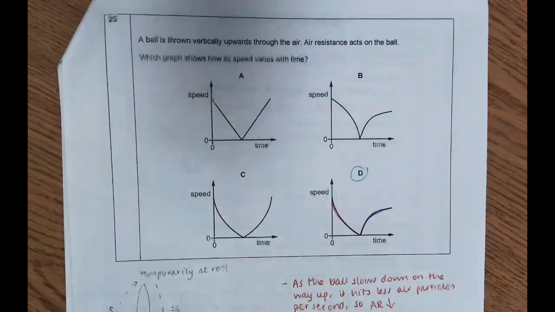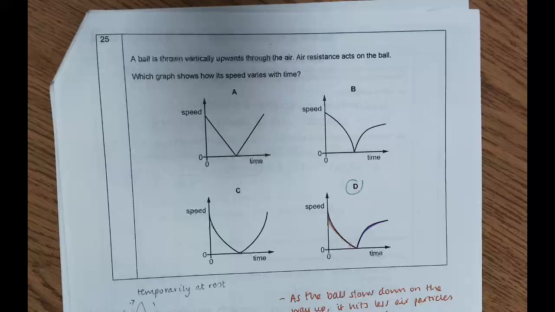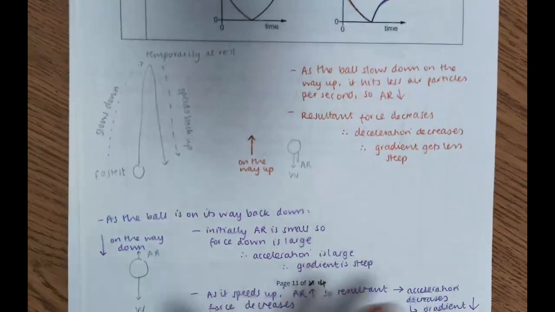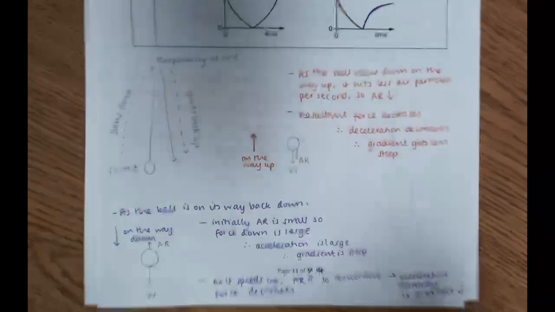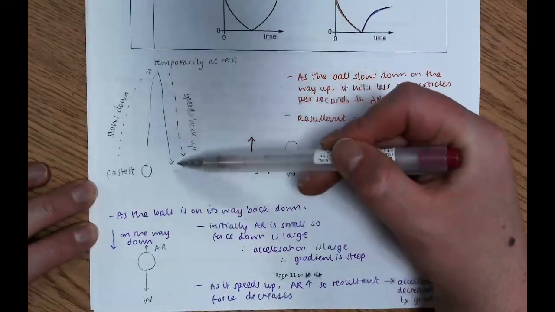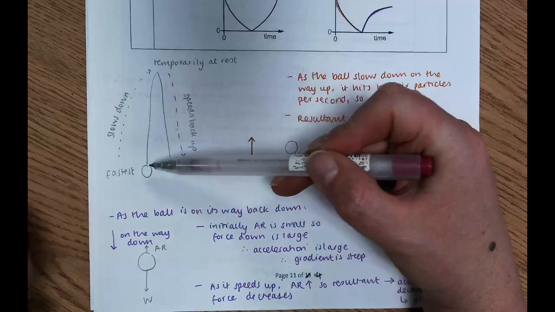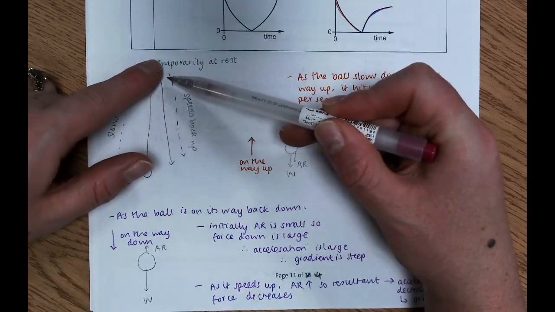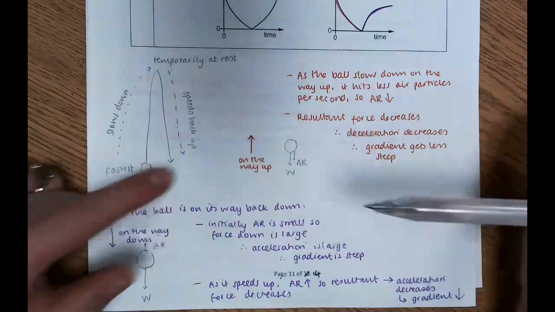25 was the hardest question on the paper for sure. So a ball is thrown vertically upwards through the air. Air resistance acts. Which graph shows how its speed varies with time? Really challenging. If you got this wrong, absolutely not a problem. So visualize what's happening. It's thrown up, it comes back down. So it's fastest the moment it's released, and then it's slowing down as it gets to the top, and then it speeds back up again.